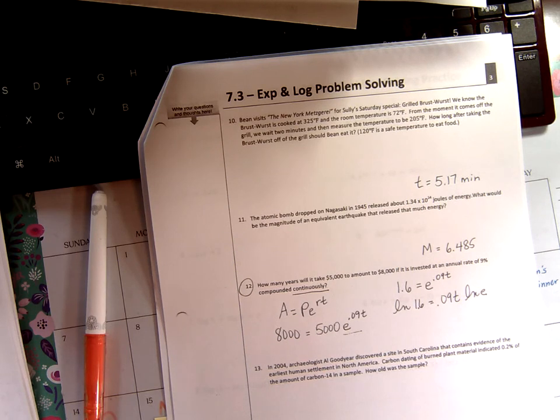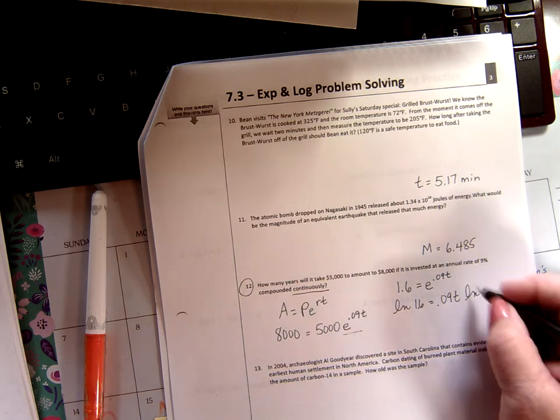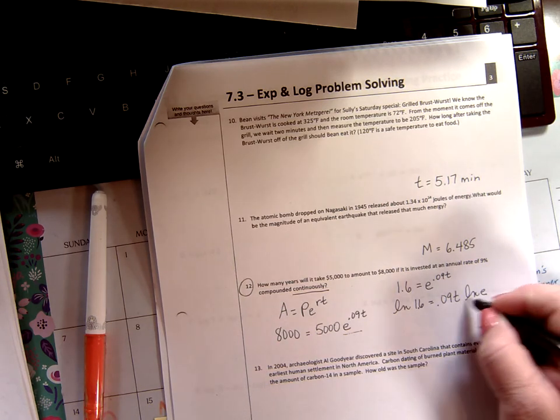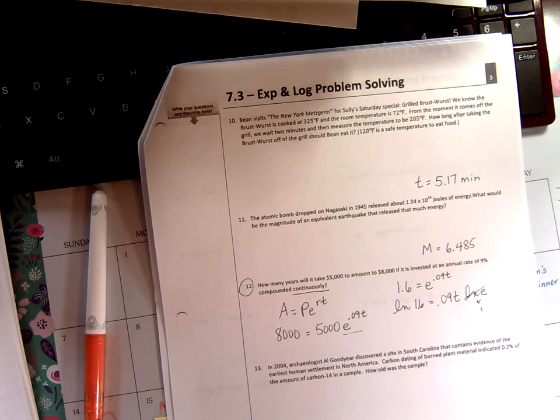And so ln of e, remember I said earlier, that's 1. So you don't need to worry about that. You can ignore it. So you go to your handy dandy calculator and you figure out, well, geez, what is the ln of 1.6?